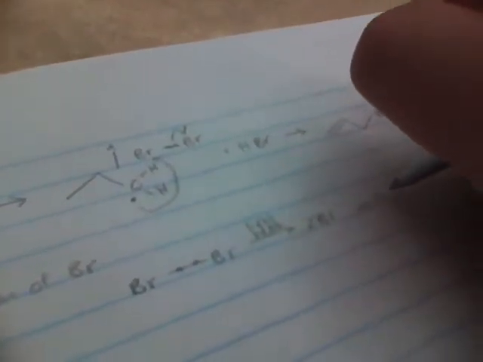If we now have a hydrocarbon, and it doesn't matter what R is, why don't I write cyclohexene? It's much easier for you to see everything.